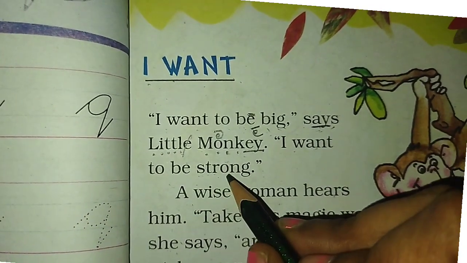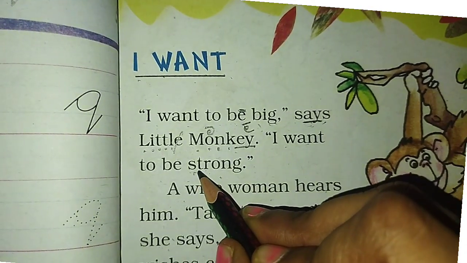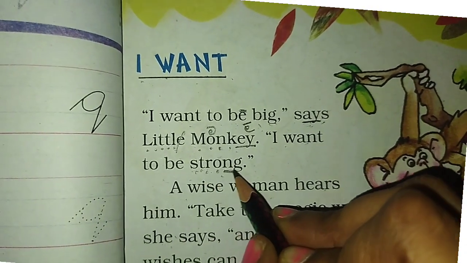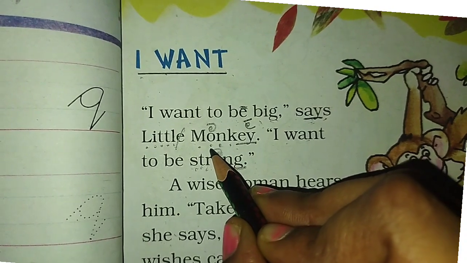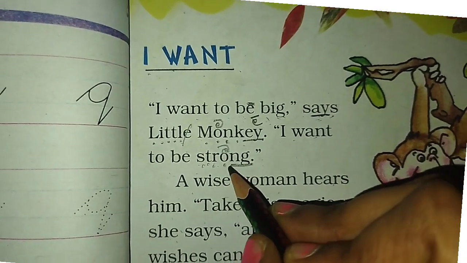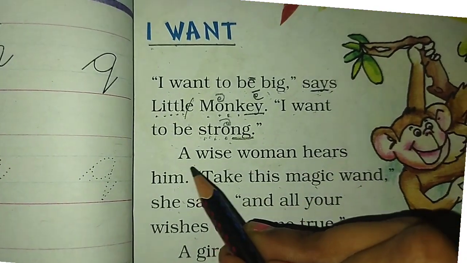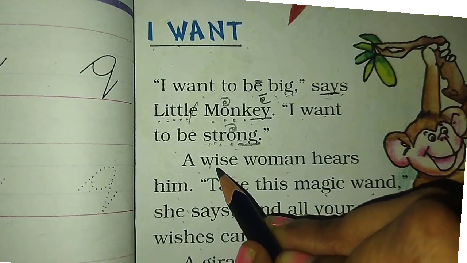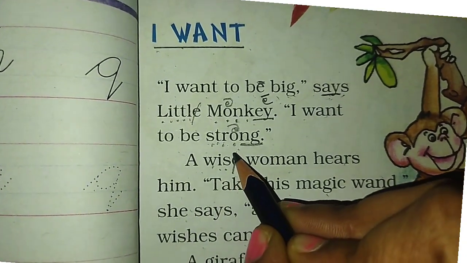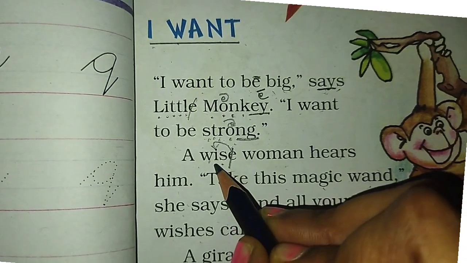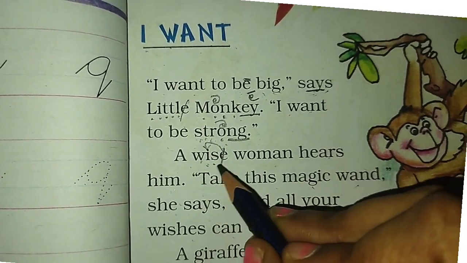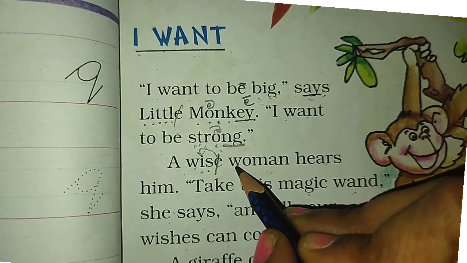I want to be strong. Here letter O is telling the lazy sound. NG is a sound. A voice. Eyes. E is silent. The magic E is telling I to say his long sound. Woman.